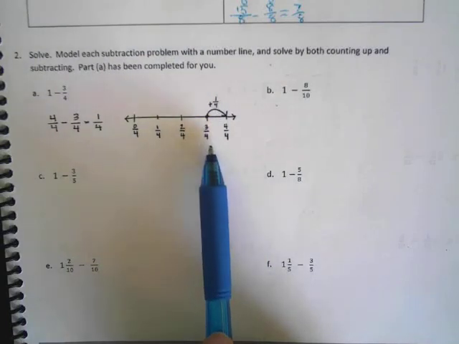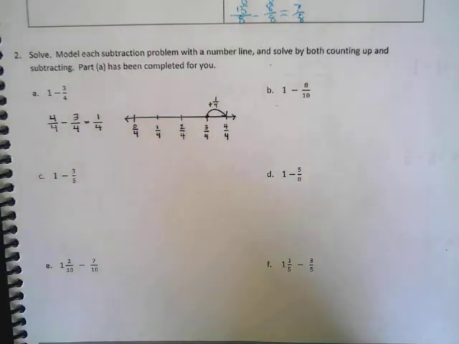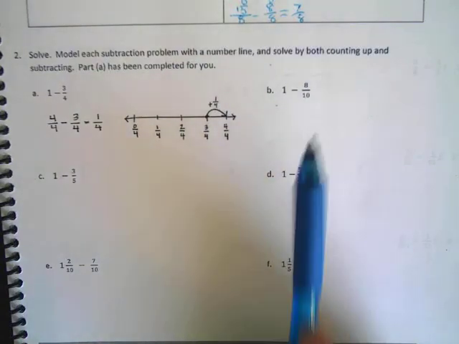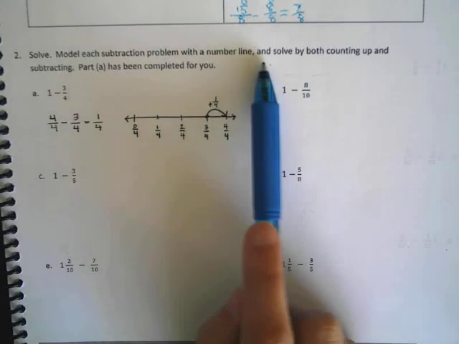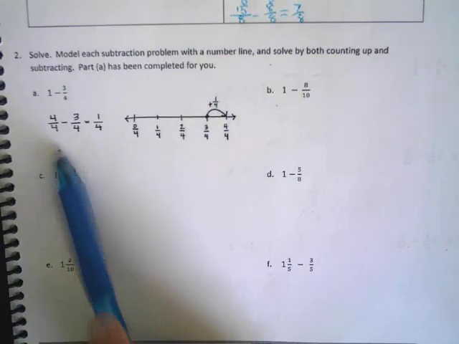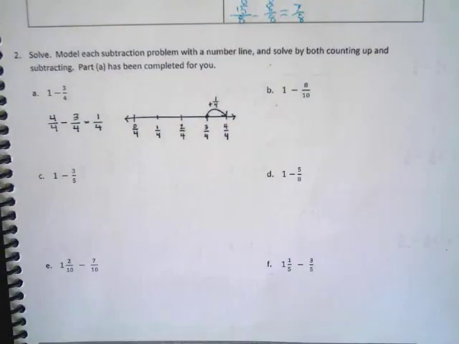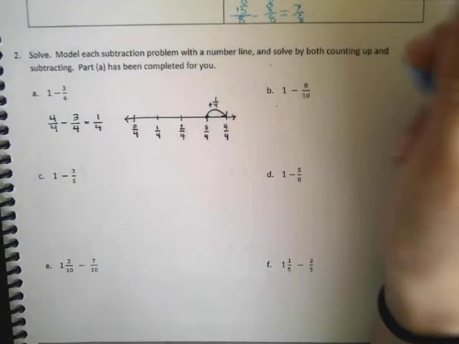So on the number line, they showed it using what? 4 fourths. Fourths, but they didn't subtract. What did they do to prove their answer was right? They added on the number line to prove their answer was right. Because it says, model each subtraction problem with a number line and solve by both counting up and subtracting. So they subtracted here and then they counted up here. You see how they did that? Yeah? Let's do one to make sure we got it.